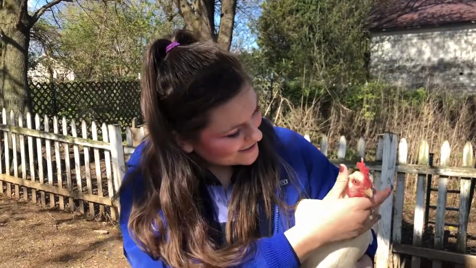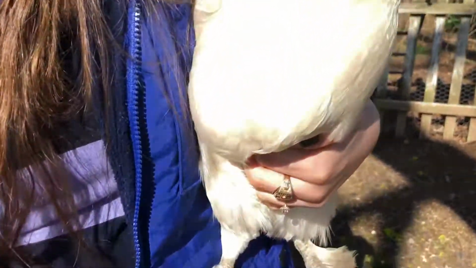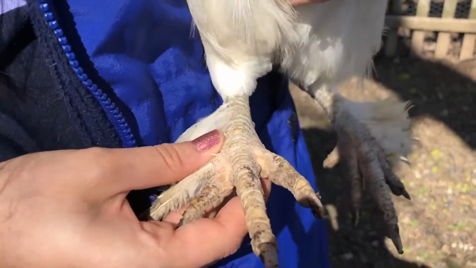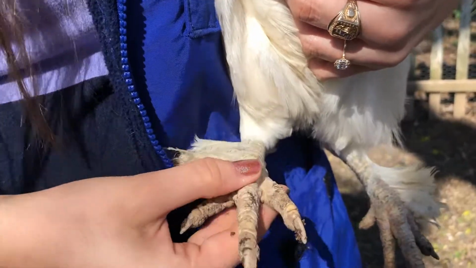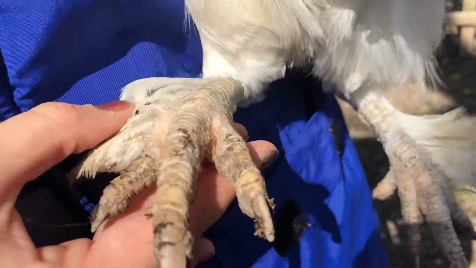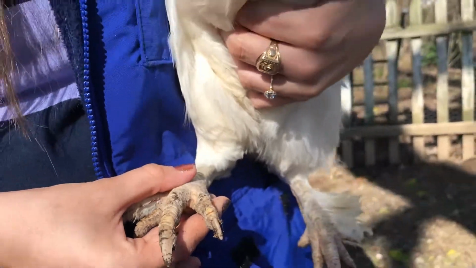This is our other friend. Her name is Blanche, and she previously had scaly leg mites. So this is what her scales look like now after treatment. She had a really severe case, and as you'll see with the treatment, you can't necessarily expect the scales to ever go back to normal.